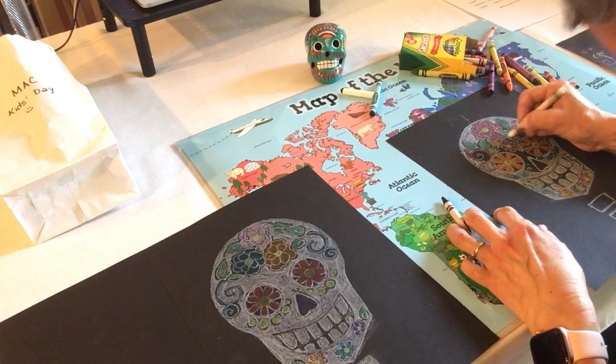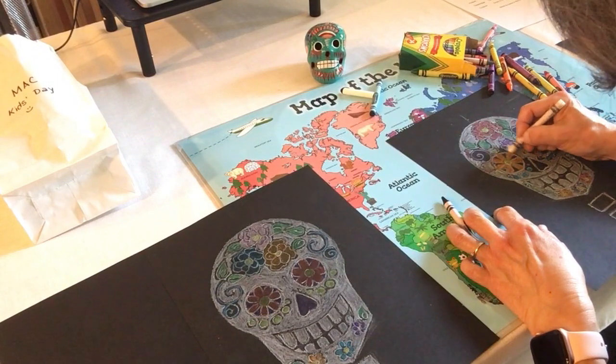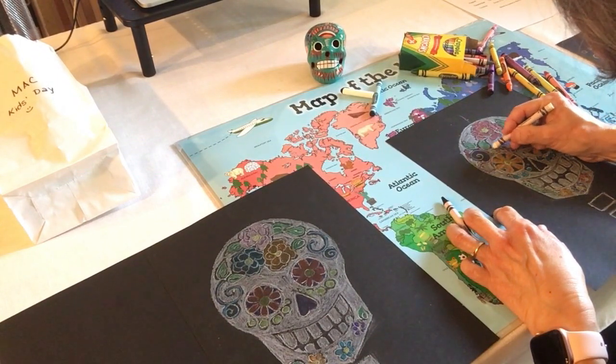I really love letting some of the black of the paper show through. It has a really cool effect.